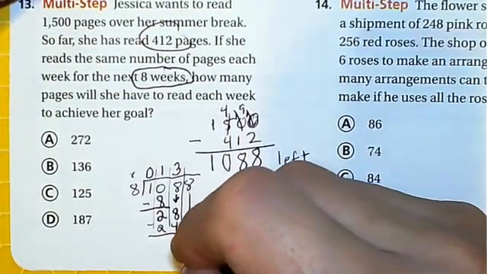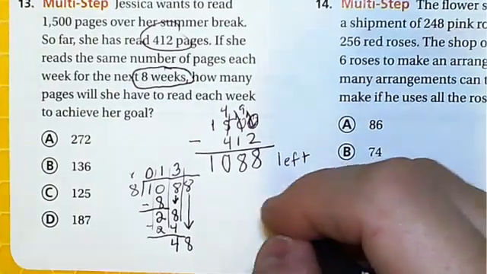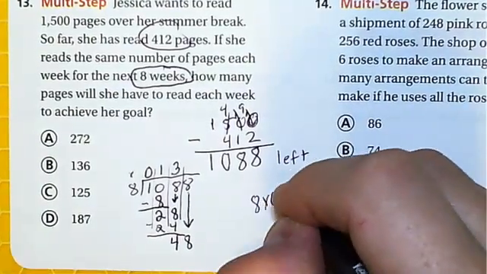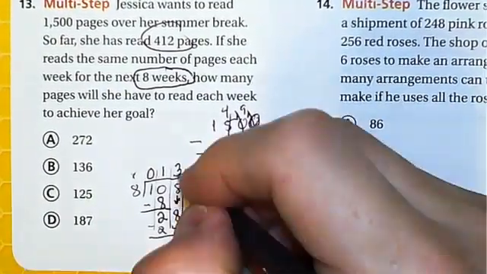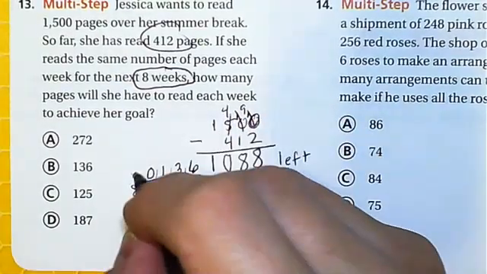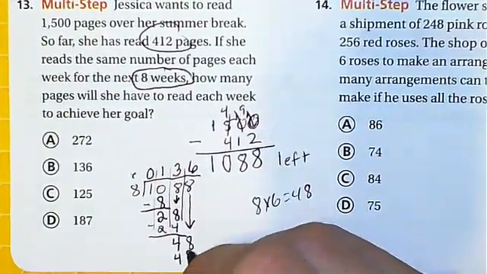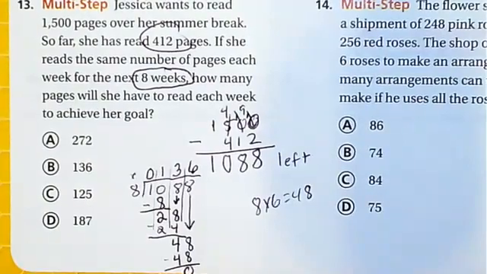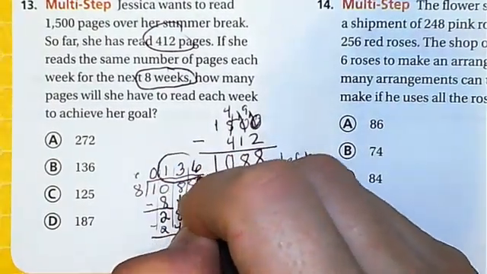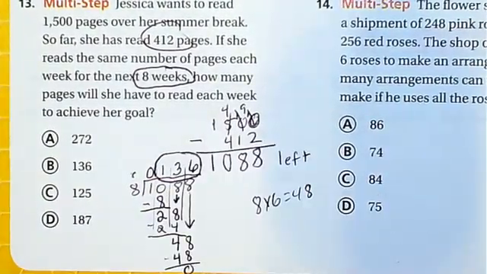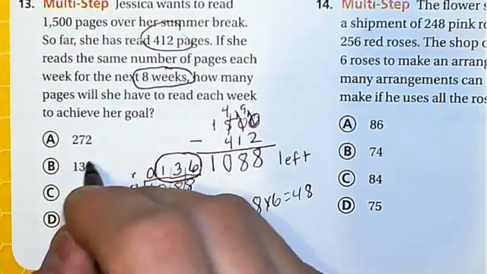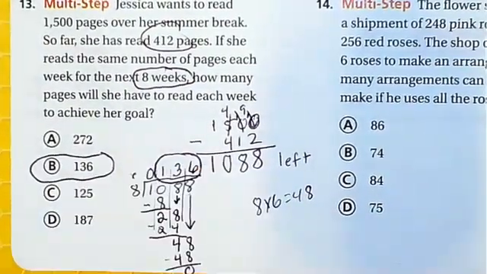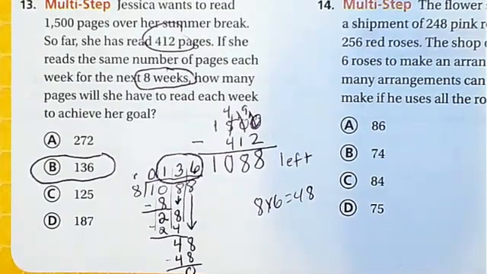We're almost done. Target number is 48. And I know 8 times 6 is 48. So we're going to go with 6 times 8 is 48. Nothing left over. She needs to read 136 pages every week, and she'll hit her goal.